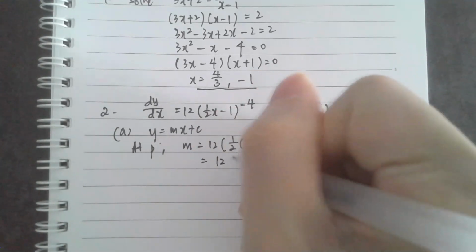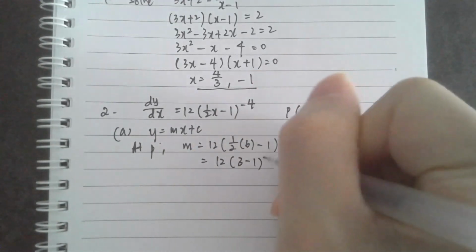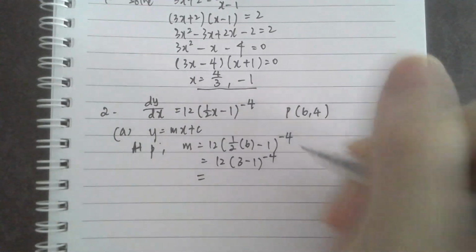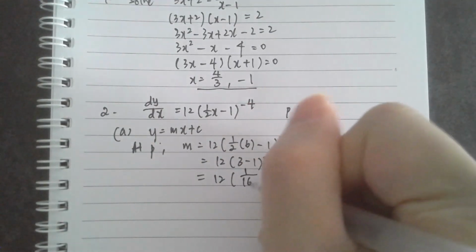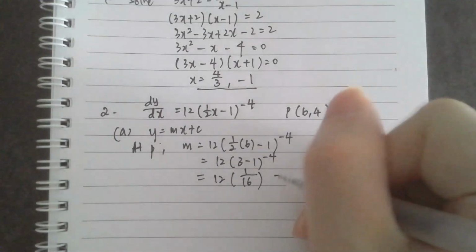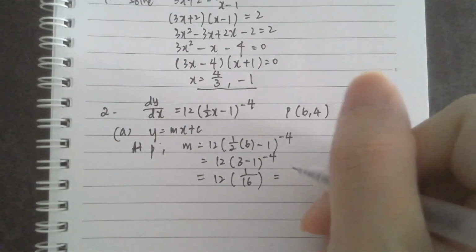So that's 12 times (3 minus 1), which is 2 to the power of -4. This would be 1 over 16, and that gives us 12 over 16, which is 3/4.